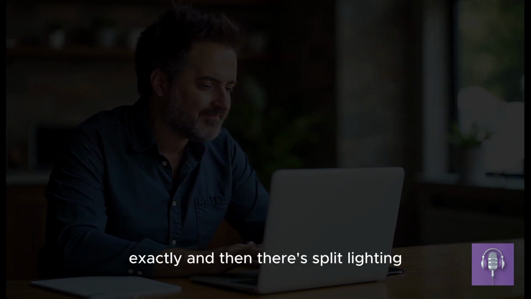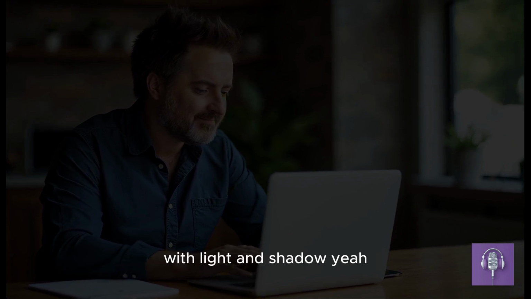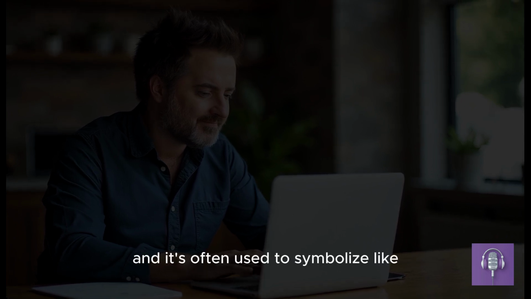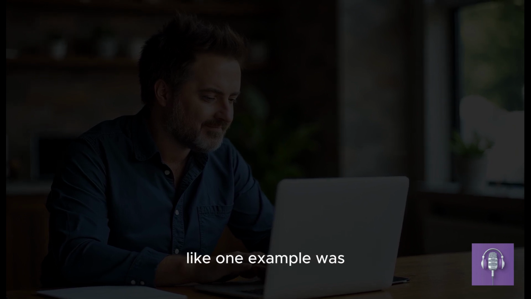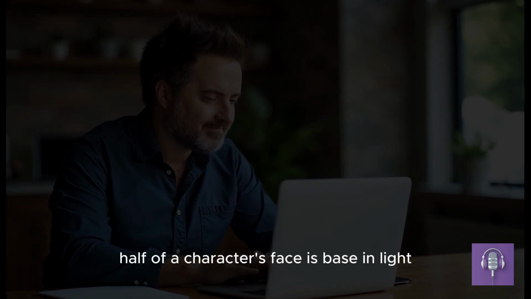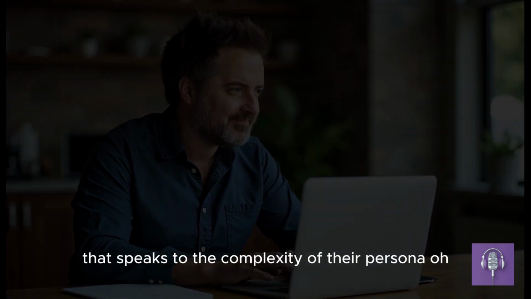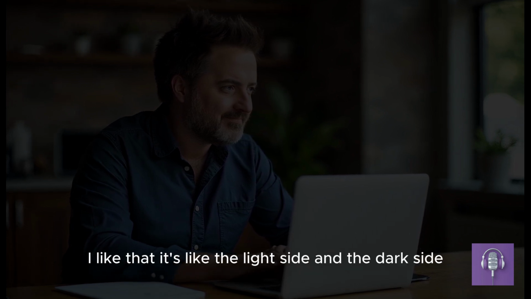Exactly. And then there's split lighting, where the subject's face is divided in half, right down the middle, with light and shadow. I've seen that in movies. It's often used to symbolize duality or internal conflict. One example was half of a character's face bathed in light while the other half recedes into shadow, creating a stark contrast that speaks to the complexity of their persona. I like that. It's like the light side and the dark side.